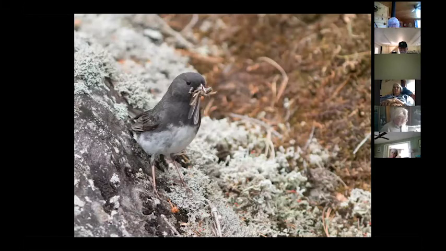Dark-eyed junco. I love this photo just because the biodiversity in this bird's mouth is unbelievable. It's got either a dragonfly or damselfly. It's got some lepidoptera larvae. It shows the importance that we really need to have a nice variety of insects on the landscape. These birds aren't feeding their babies birdseed.